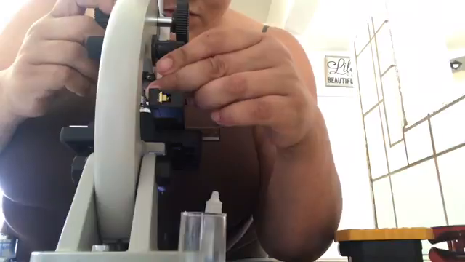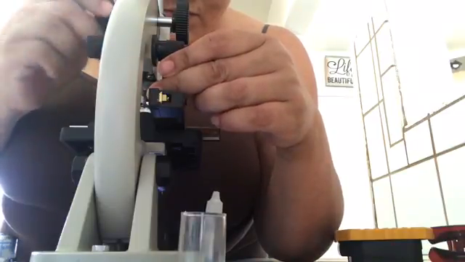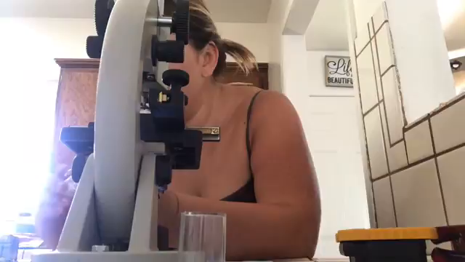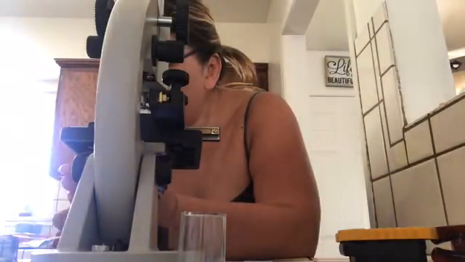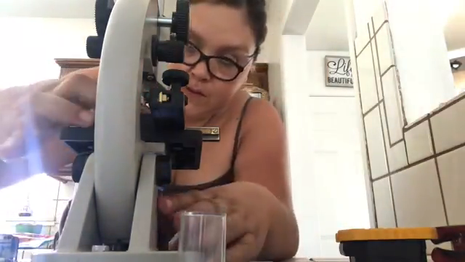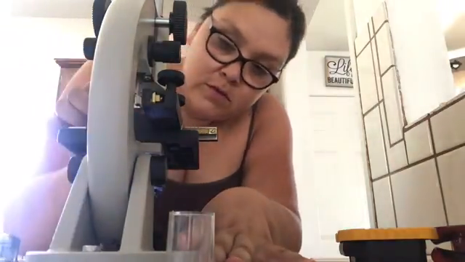So where it goes, nice and focused. Oh, my oil. There's my oil. Now I'm going to turn my revolving nose piece to the oil immersion. That one, this one.